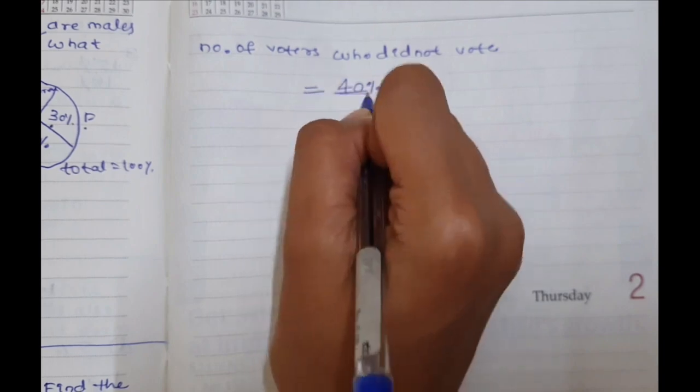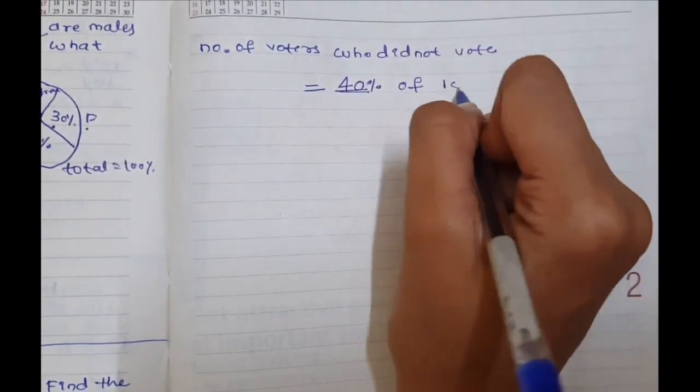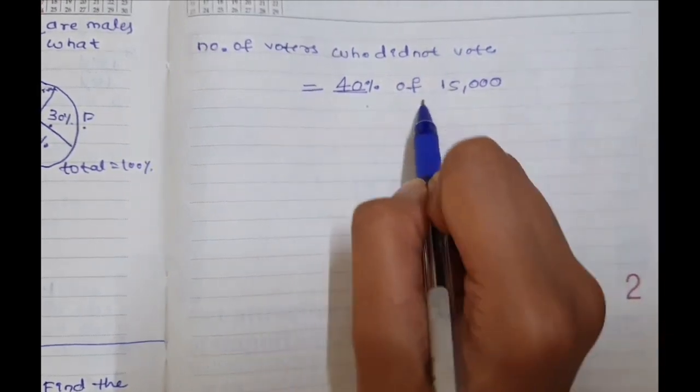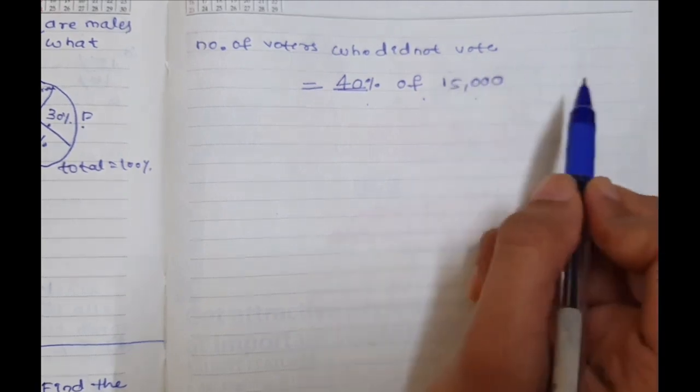So 40% out of 15,000 people did not vote. 40% of the total 15,000 people did not vote.